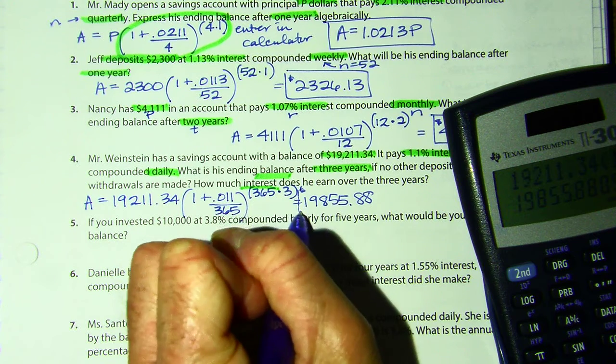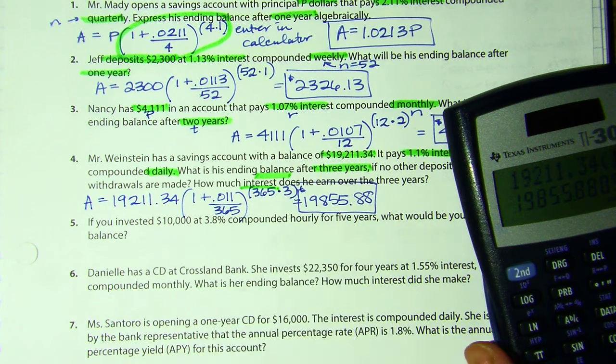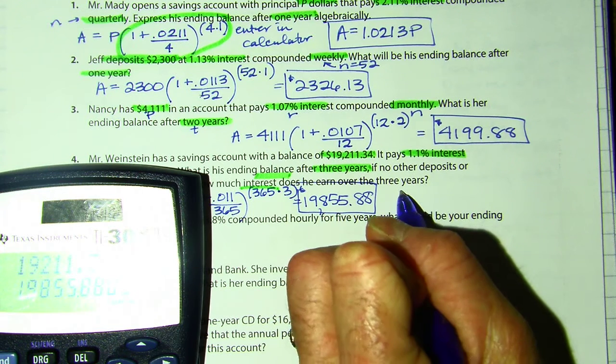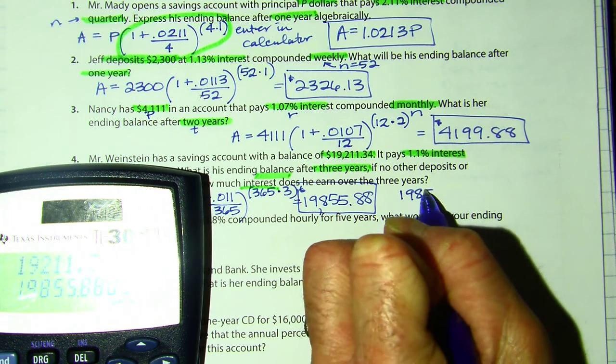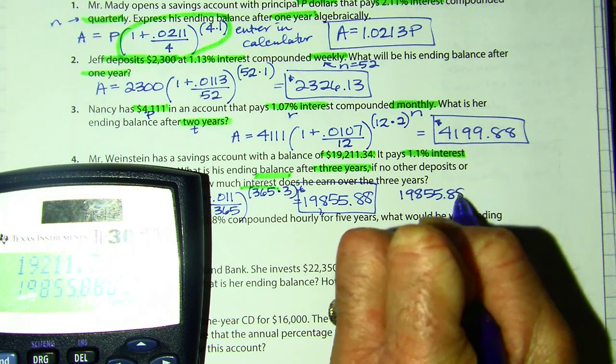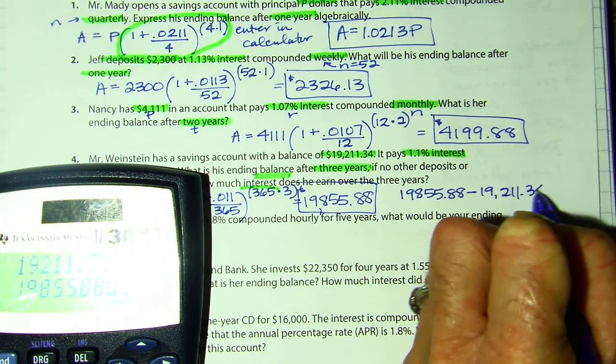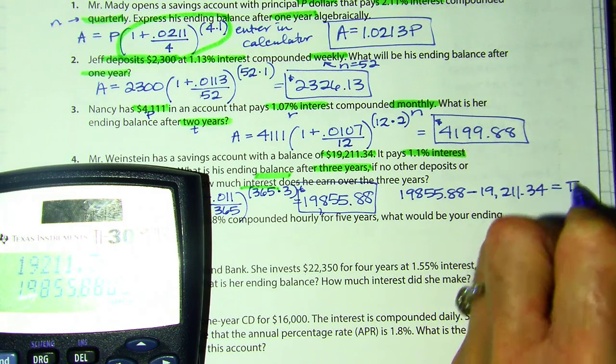So that's my balance. How much interest did she earn? Well, she has $19,855.88 minus what she started with, and that'll tell you how much interest she earned.